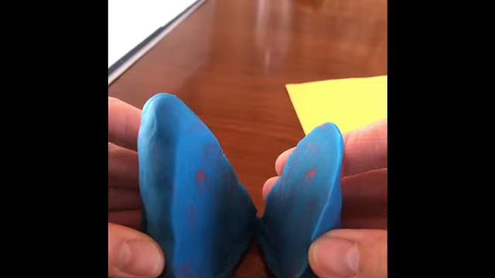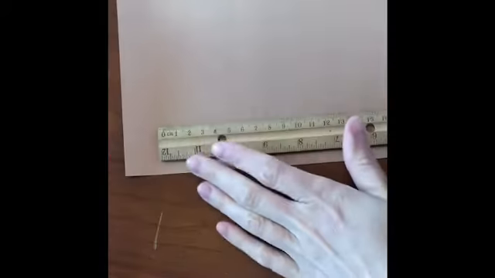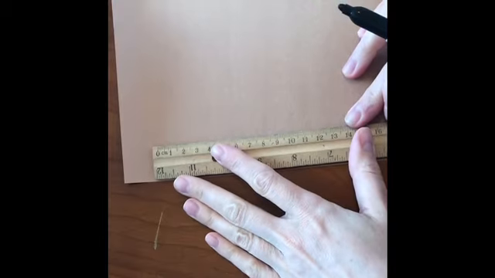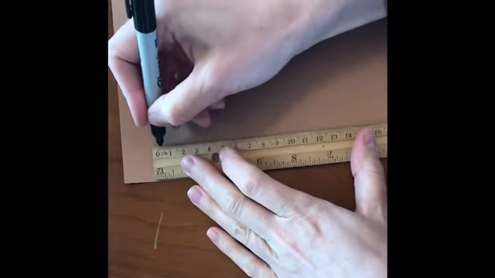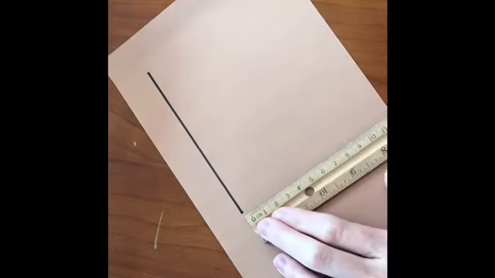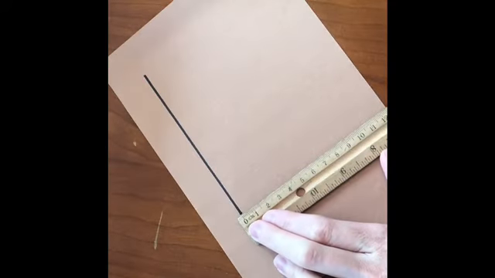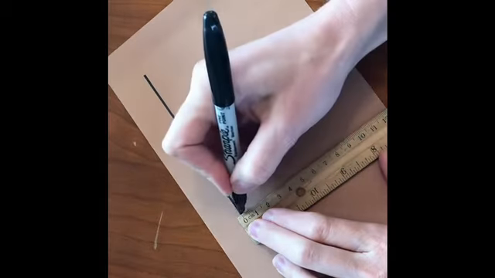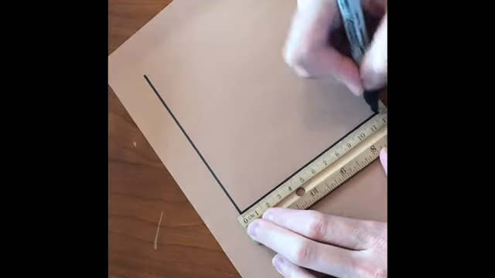Guess we're gonna go get started. You wanna start with straight lines as your base. Probably wanna measure them. But we'll have a square angle, okay? 90-degree right angle, square angle.